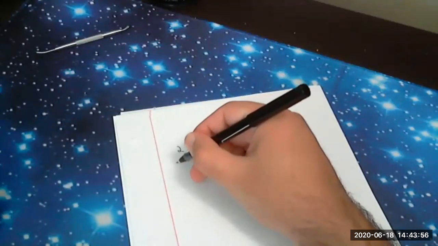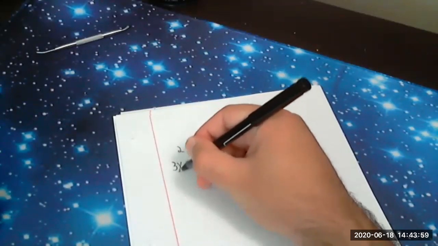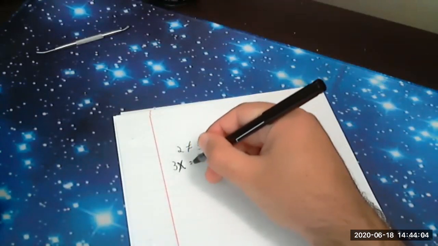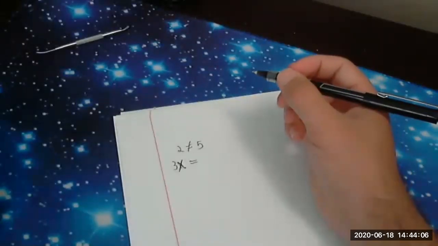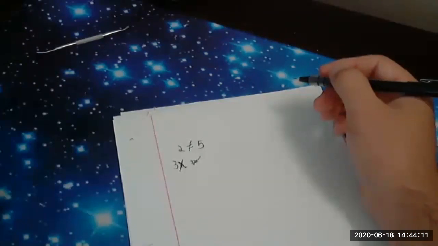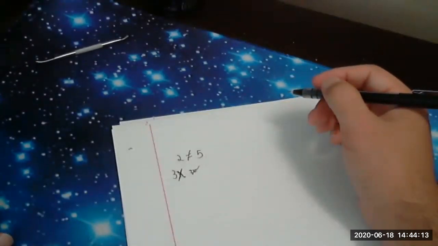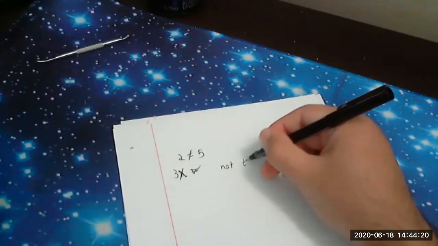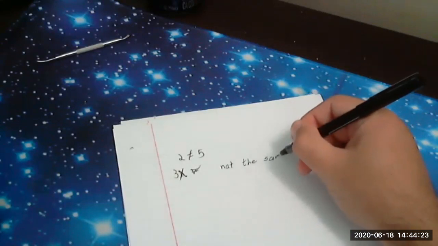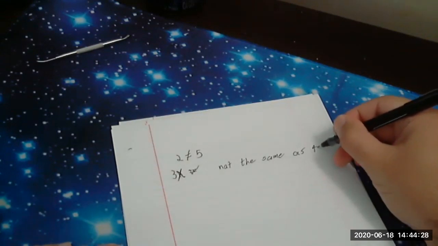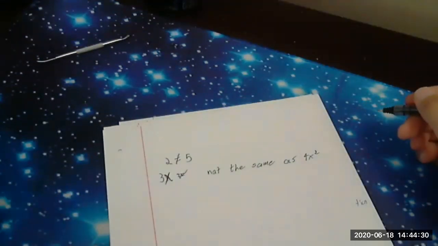We can say that 3x is not, I don't want to write equals because it might be a little awkward, but 3x is not the same as 4x squared or something, right?